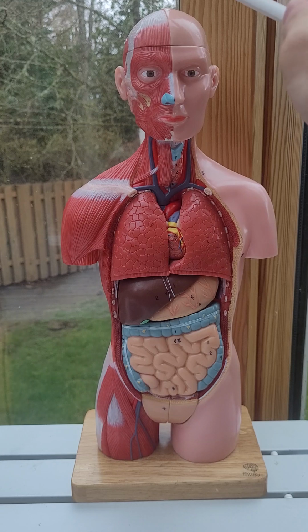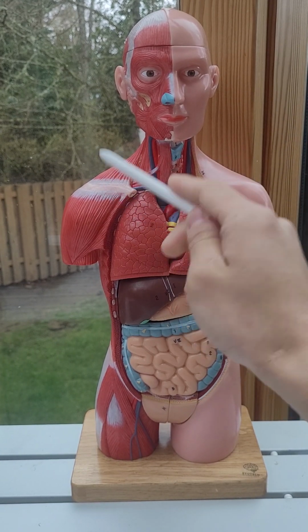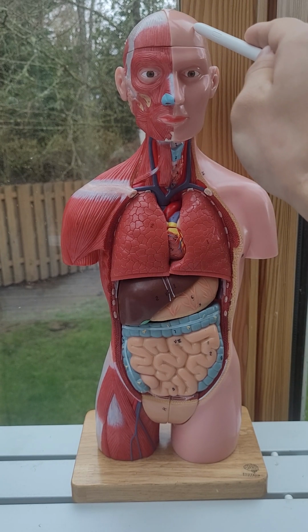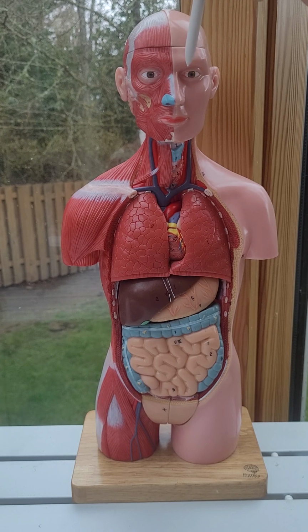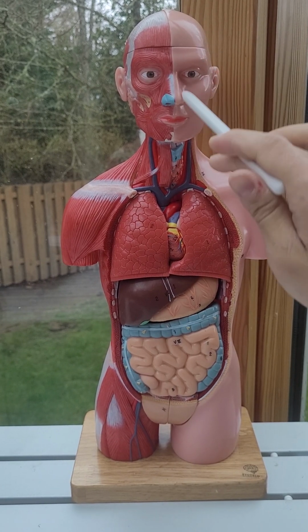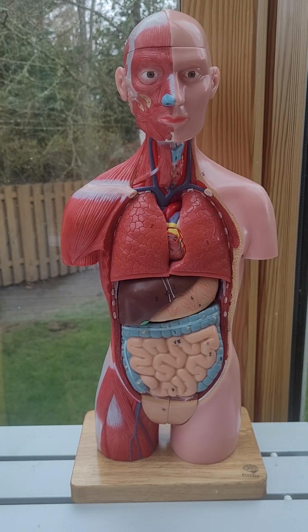Or if, let's say, rather than this model showing superficial from deep being in the middle, if they were to do it, let's say, on more your left side, and they did it through your eye and your orbicularis oculi muscle and straight down, that would be a parasagittal plane because it is then an uneven cut.